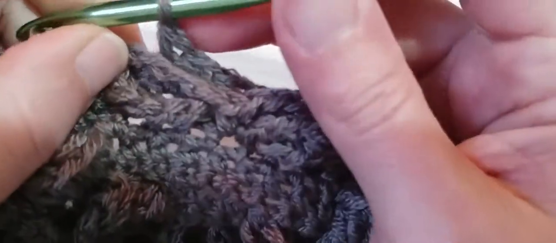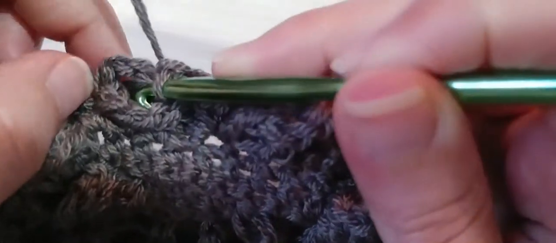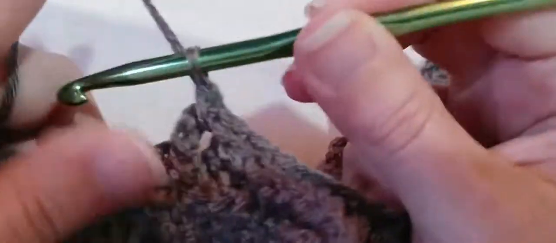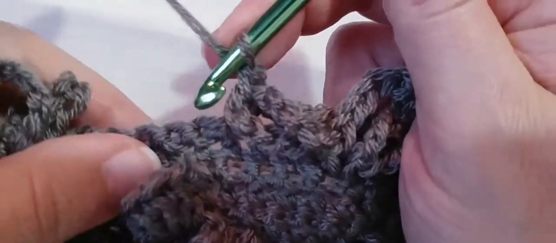Okay, like so. With a single crochet, and then between flowers again, 3 single crochets, and you're going to just keep doing this all the way down to the end of the row.